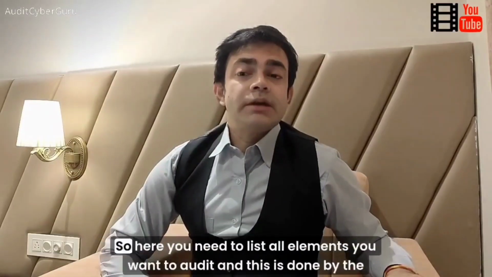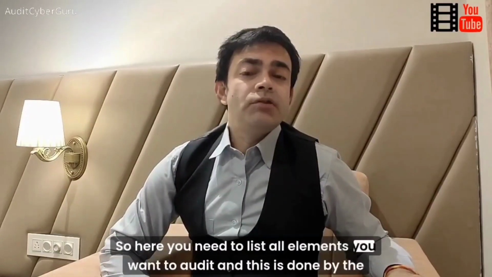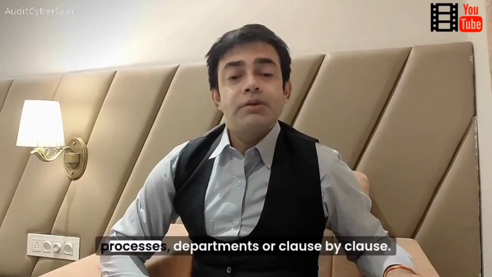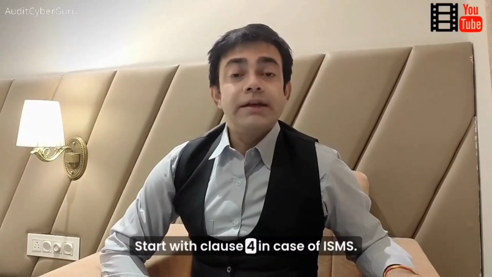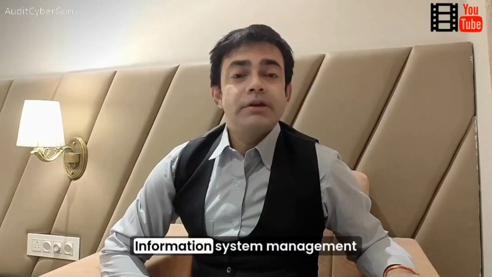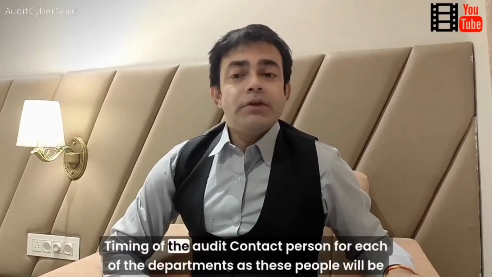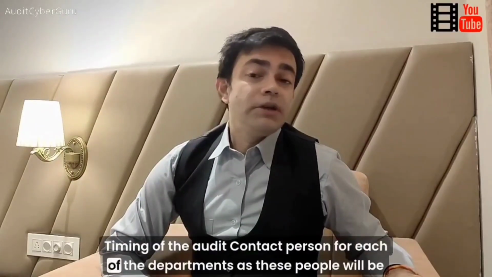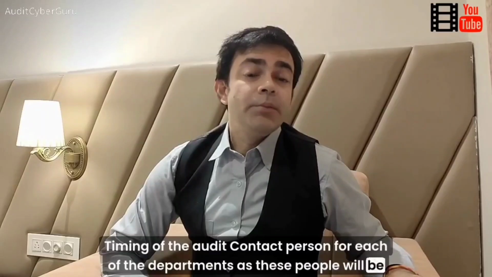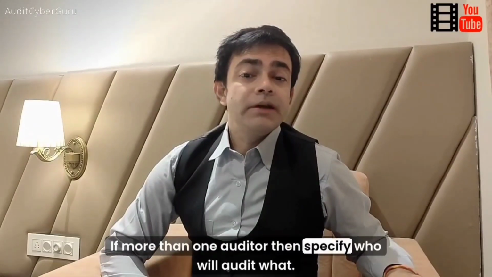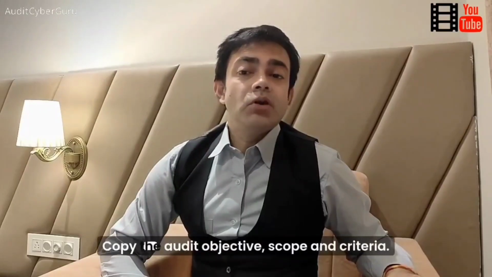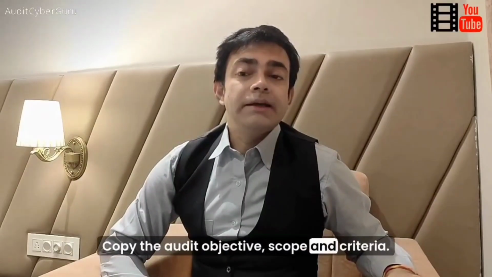and controls. So here you need to list all elements you want to audit, and this is done by processes, departments, or clause by clause. Start with clause 4 in case of ISMS, information security management system. Timing of the audit, and a contact person for each department, as these people will be able to plan time for you. If there is more than one auditor, then specify who will audit what. Copy the audit objective, scope, and criteria.